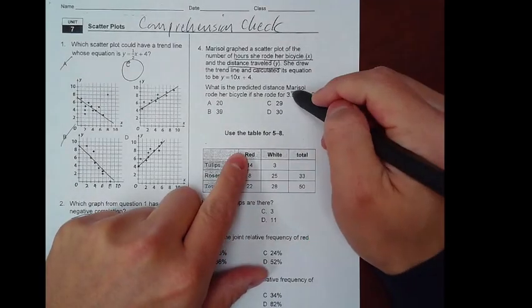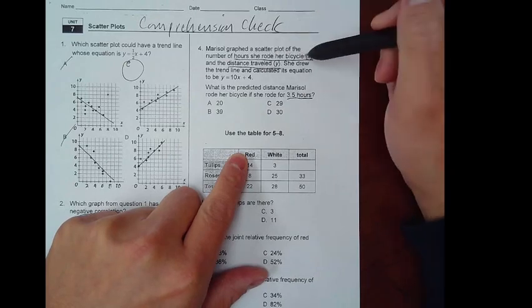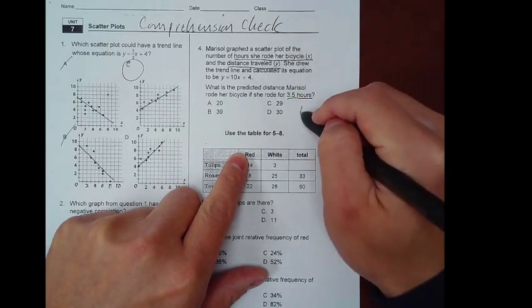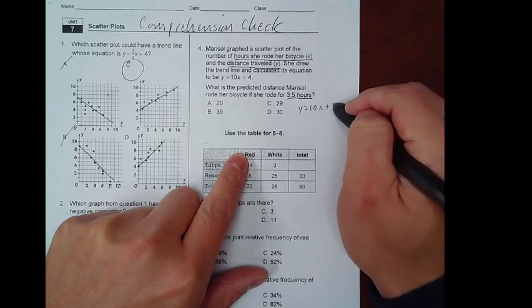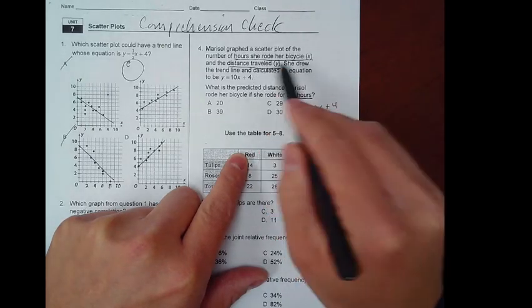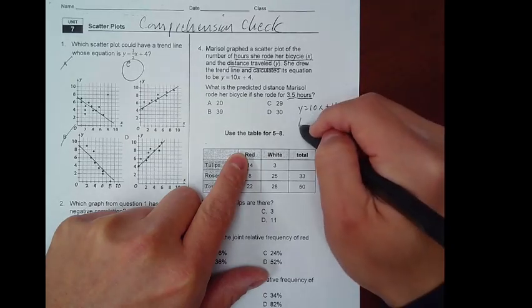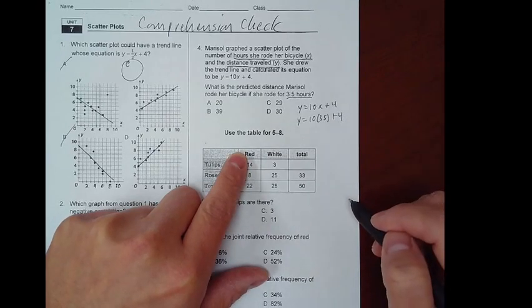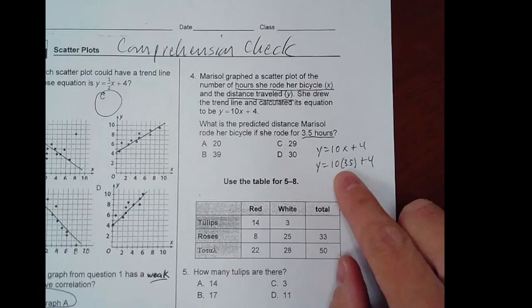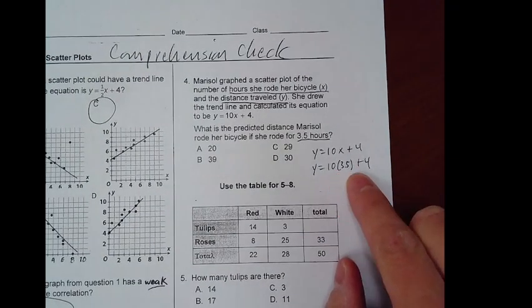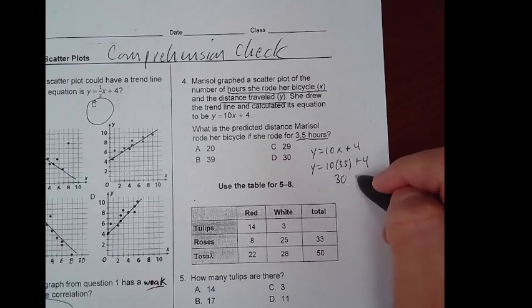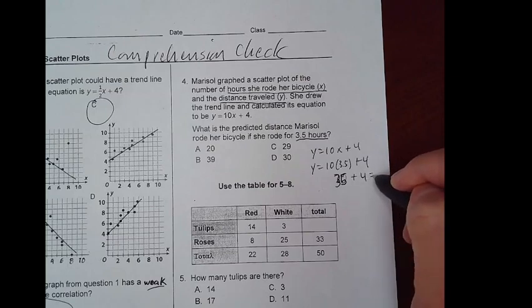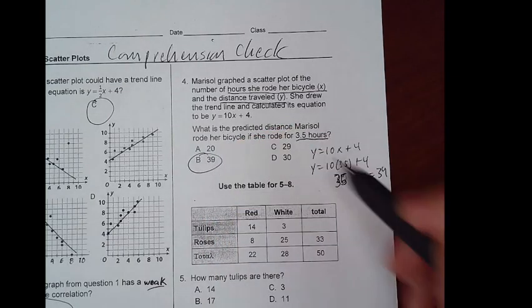We've got 3.5 hours here, and x is hours. So let's use that equation, y equals 10x plus 4, and since x is hours, we're going to put 3.5 in for x. y equals 10 times 3.5 plus 4. You can use your calculator on this one, but 10 times 3.5, just move the decimal over, so that's 35. 35 plus 4 is 39. There's your y, so 39.